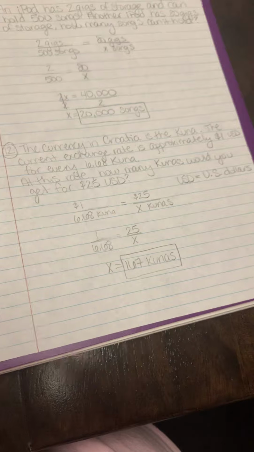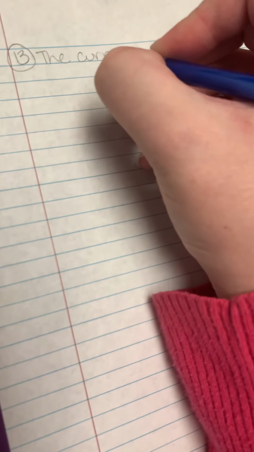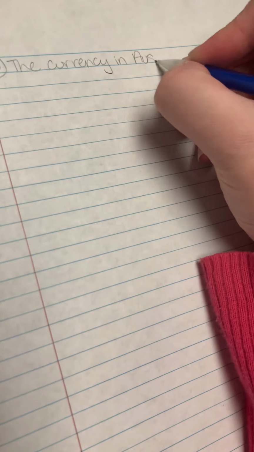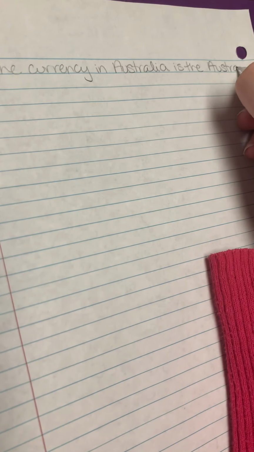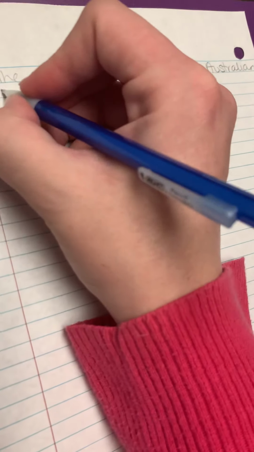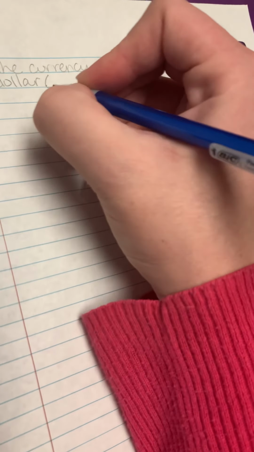Okay, let's try one more like this. The currency in Australia is the Australian dollar, which is AUD.